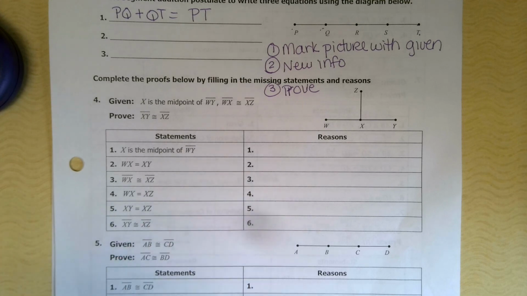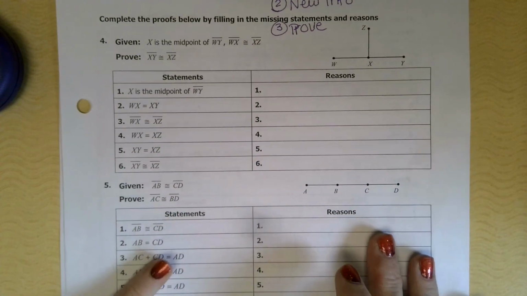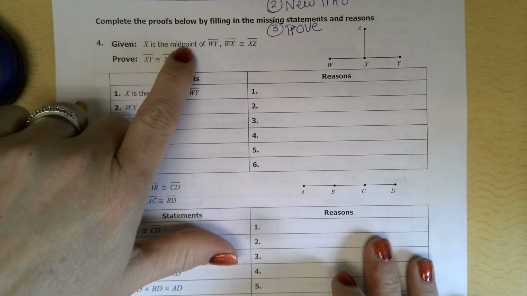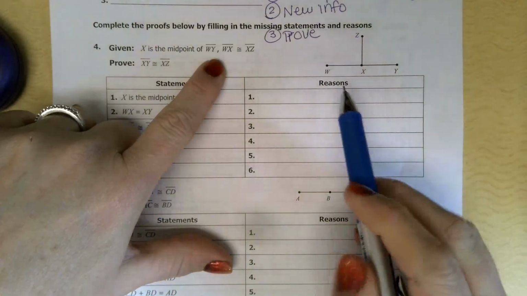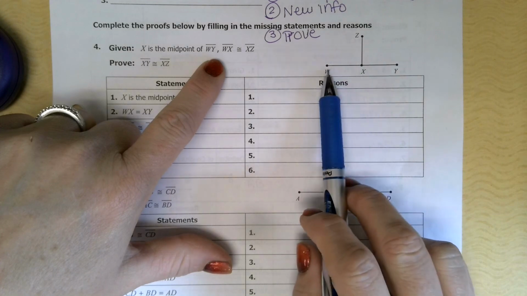If you see a vocab word, we're going to circle it, and that's going to help us find some other information, okay? So remember, right now, one of our only definitions that we have is the definition of a midpoint, definition of congruence, okay? All right, let's see what we've got. So this picture says X is the midpoint of WY.